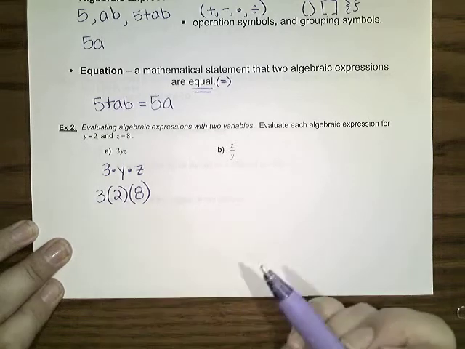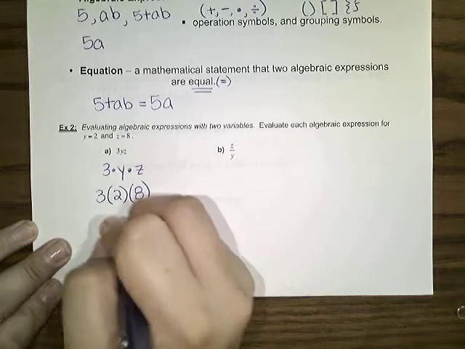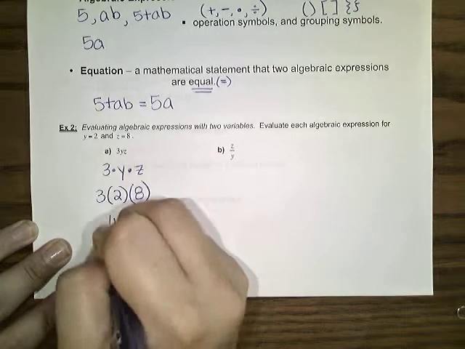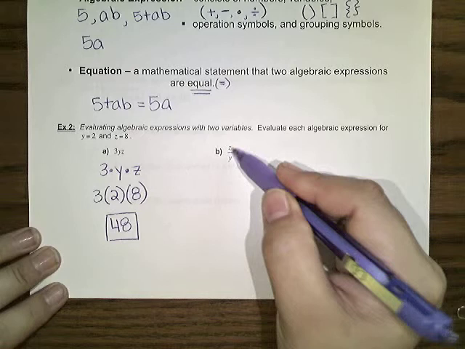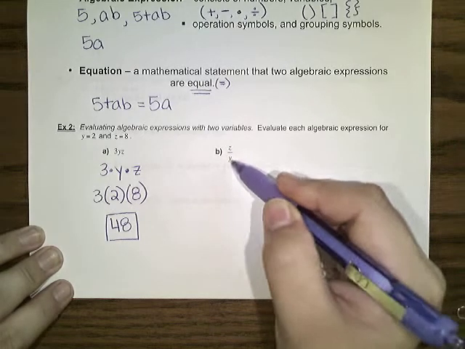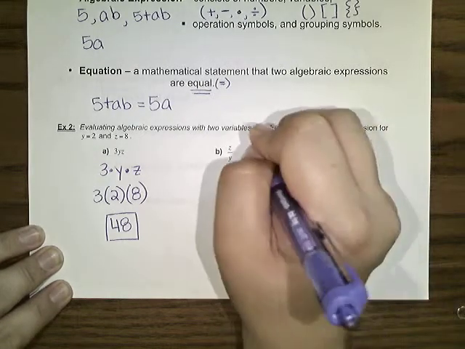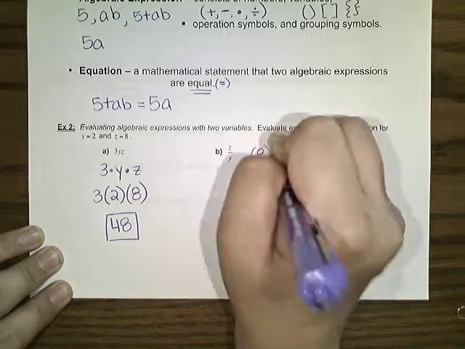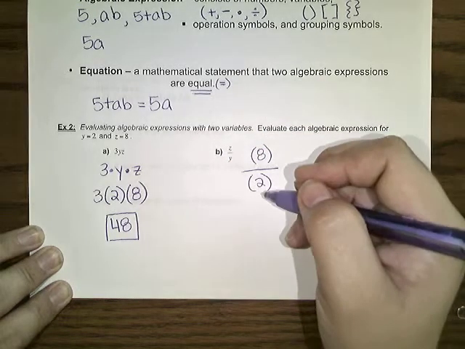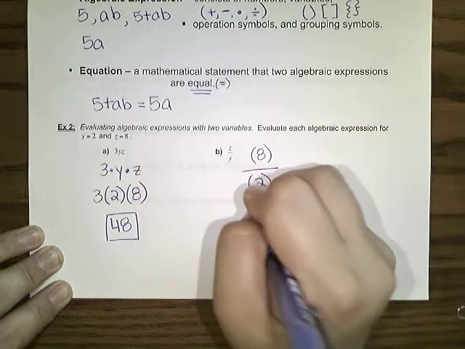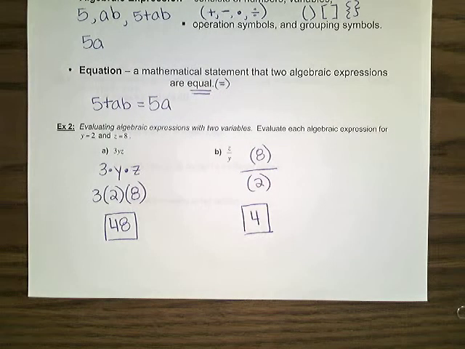And then we would go ahead and multiply that together. 3 times 2 is 6. 6 times 8 is 48. Next, part B, we have z over y. So again, we're going to substitute those values in. So we have z as 8 over y, which is 2, which is just 8 divided by 2, or 8 over 2. And that gives us a value of 4. Nice and easy.